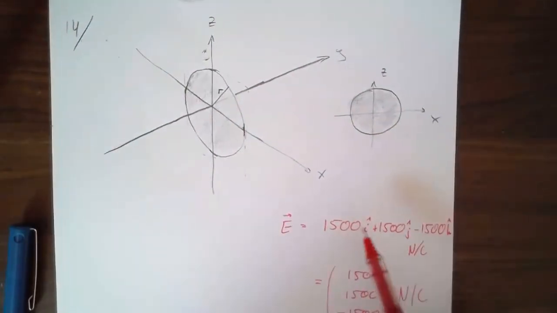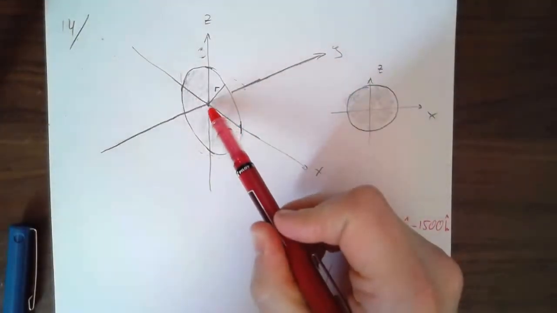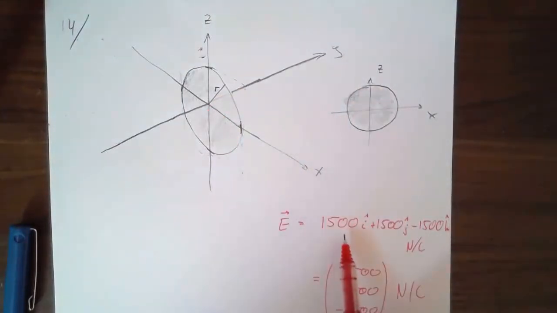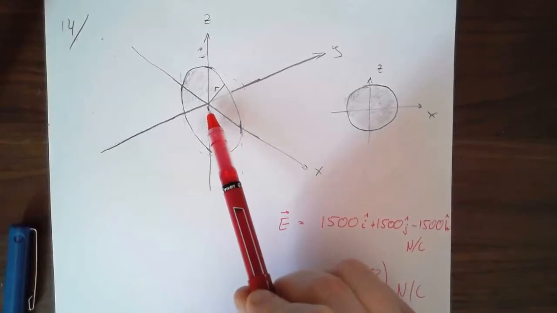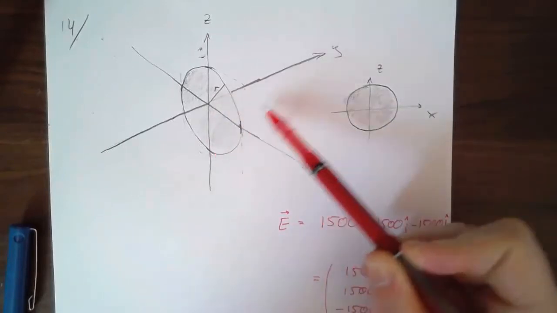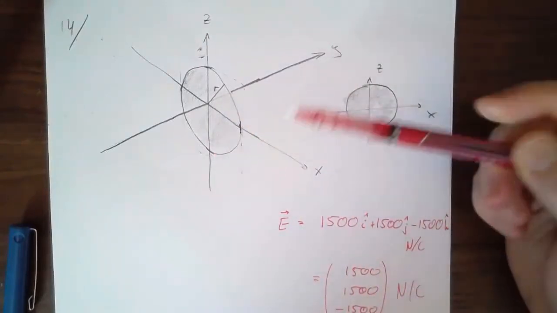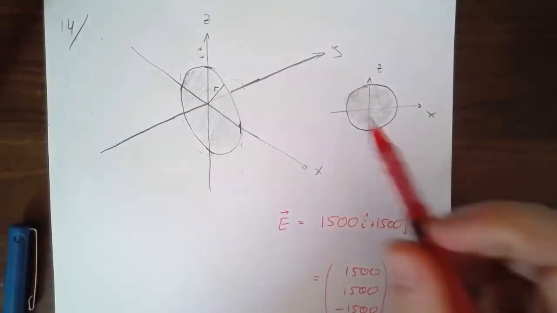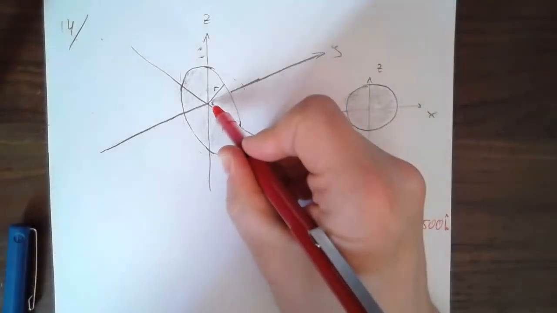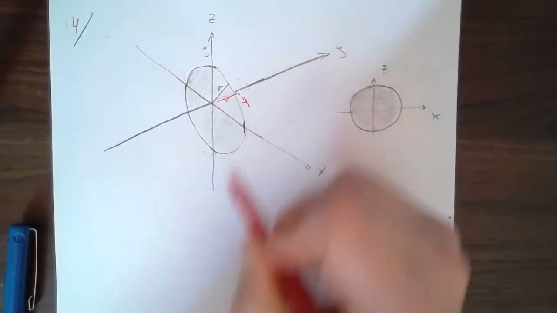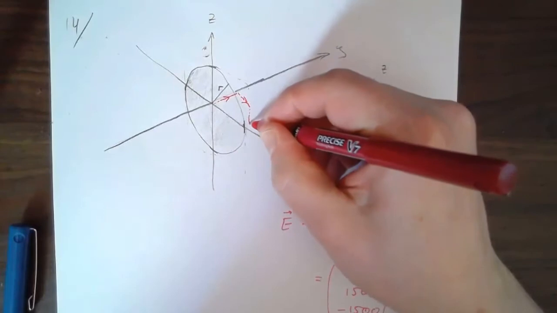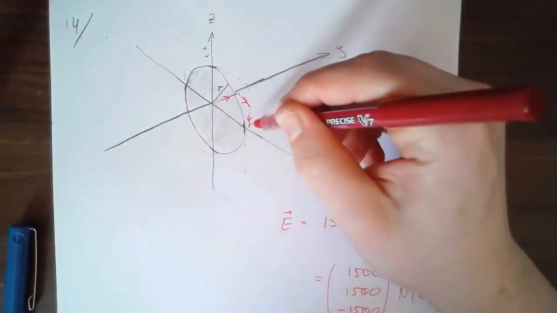At least the field is uniform, right? It's the same everywhere, and it is in a positive x direction. So if I look here, the field goes in the positive x direction, in the positive y direction, the negative z direction. So, okay, I'm going to attempt this. Imagine I go 1500 units in the x direction, and then 1500 units down.